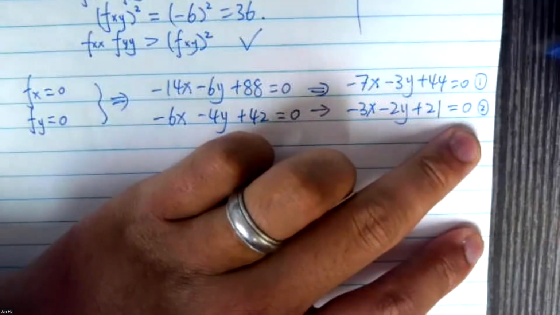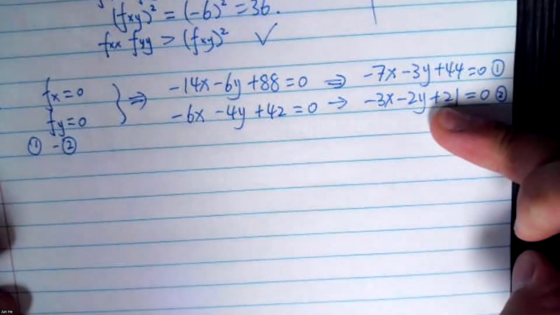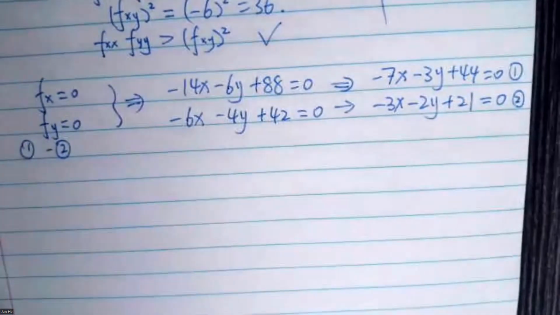I'm going to use equation 1 minus equation 2, which means the left-hand side minus the left-hand side of equation 2, the right-hand side minus the right-hand side of equation 2.